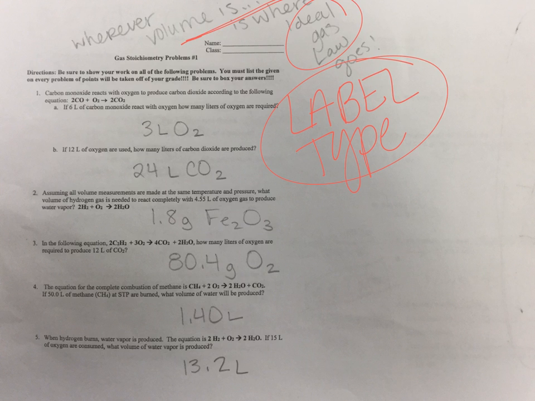You have a quiz tomorrow over ideal gas law and just conversions, not stoichiometry yet. We're going to practice stoichiometry for another day. All good?